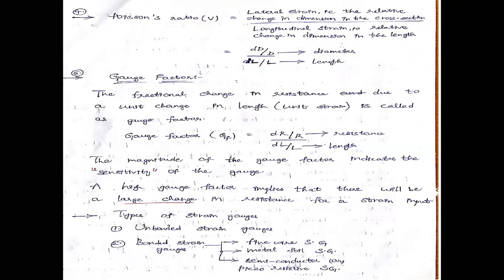Next one is gauge factor. The fractional change in resistance due to a change in length, that is unit strain, is called the gauge factor. That gauge factor GF is equal to dR by R, or dou R by R, by dou L by L. That is the relative change in the resistance to the relative change in length. The magnitude of the gauge factor indicates the sensitivity of the gauge.